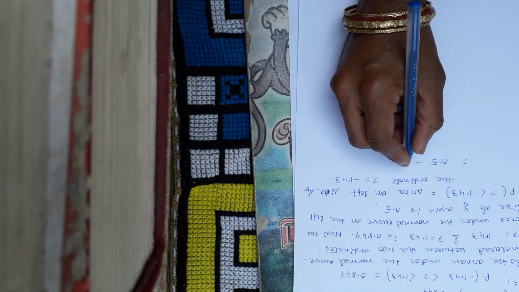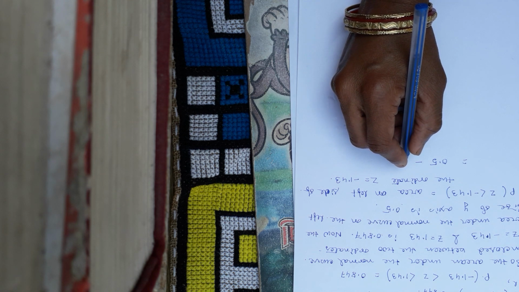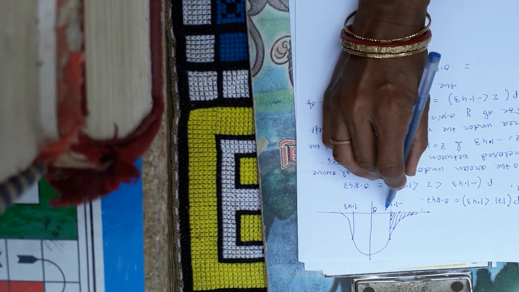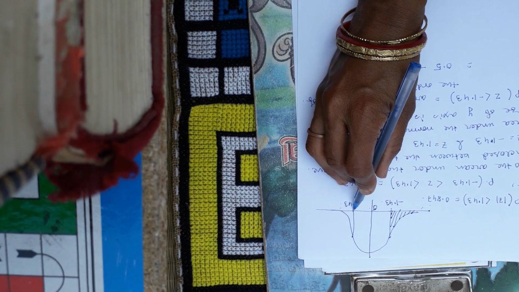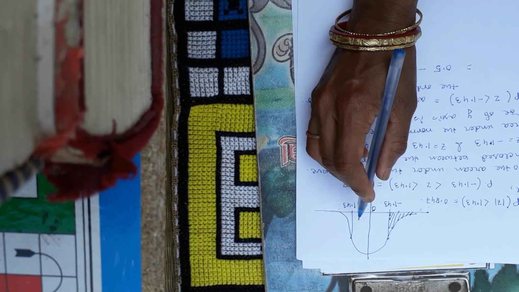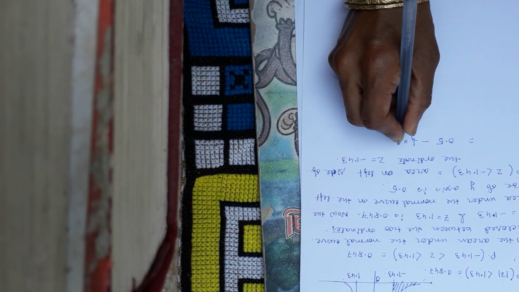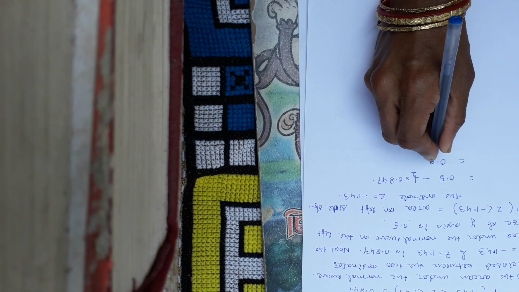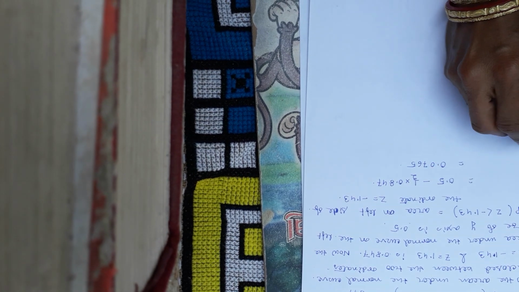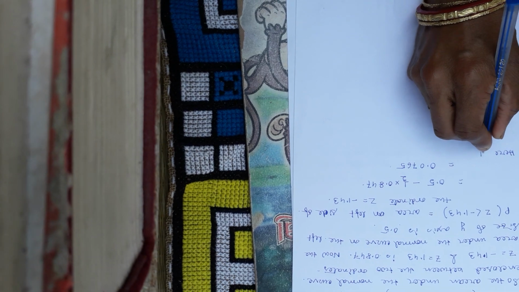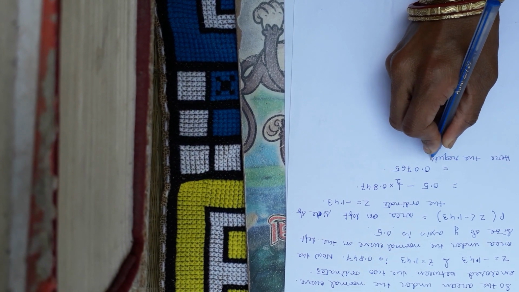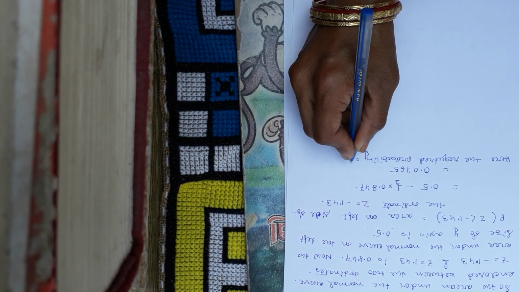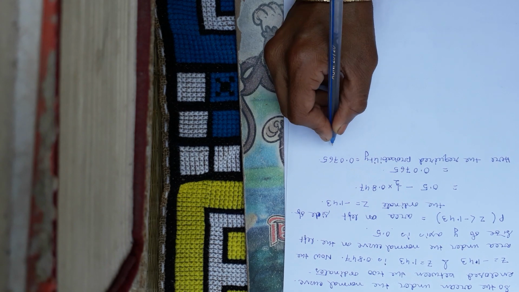We know the total value between the ordinates is 0.847, so this half value is half of 0.847. Hence the required probability is equal to 0.0765. That's it.